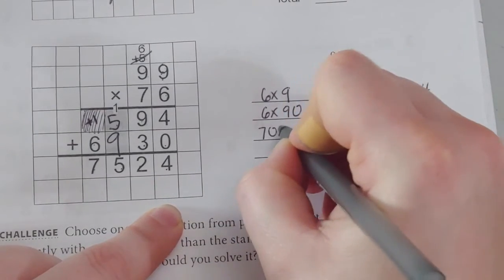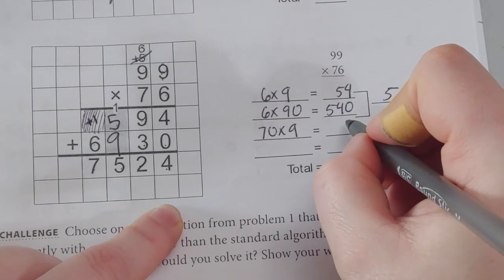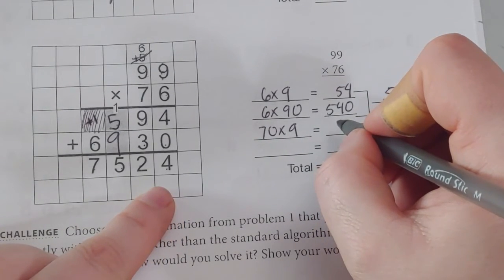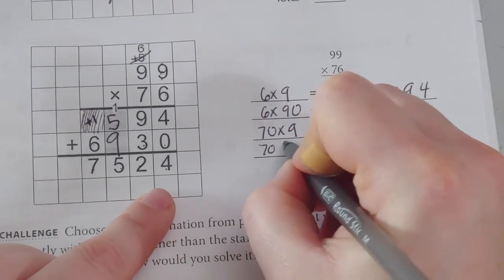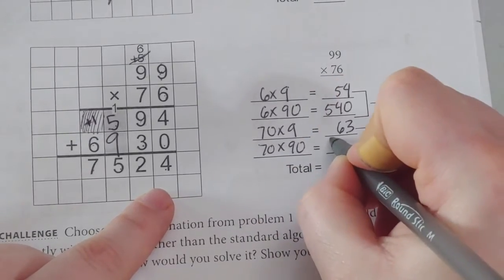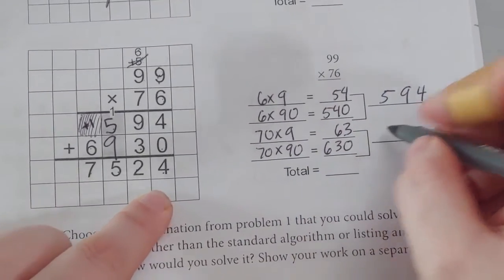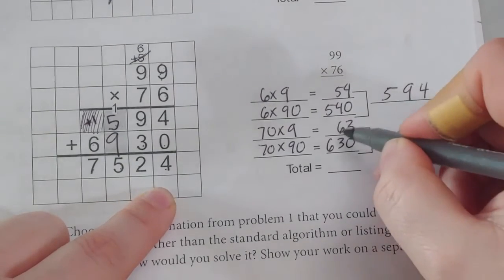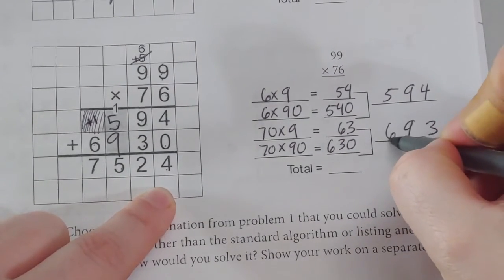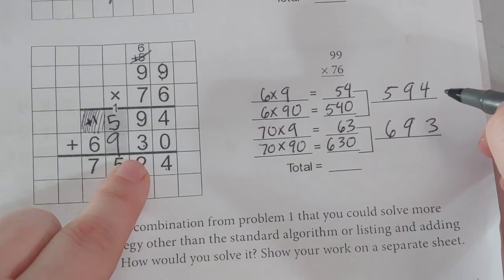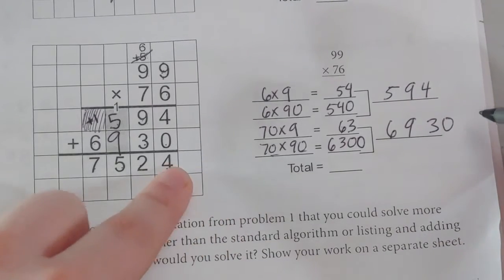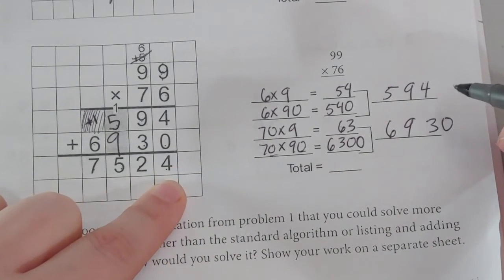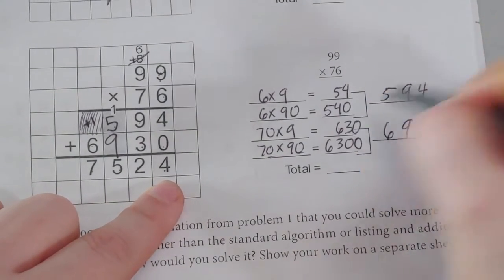Then 70 times 9, which was 63. Then 70 times 90, 630. Add those together. 3, 6, 7, 8, 9. 6. Oh, I missed a 0. See? Yep. Missed a 0 there too.